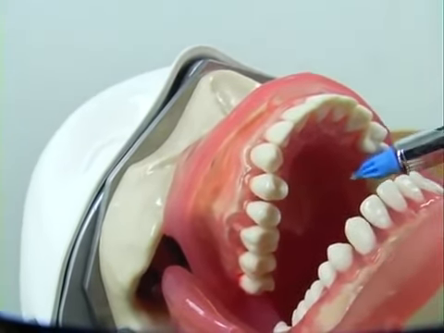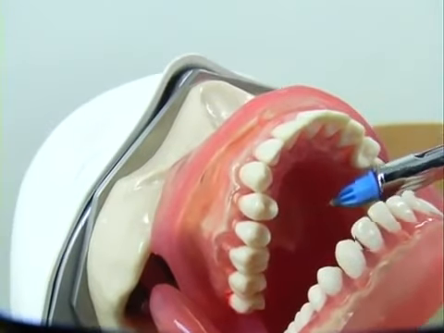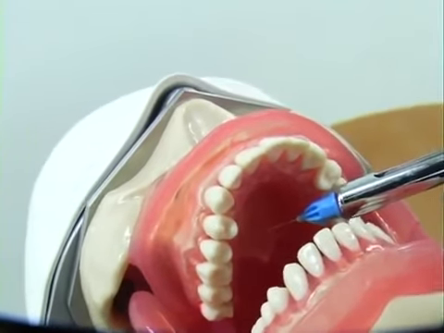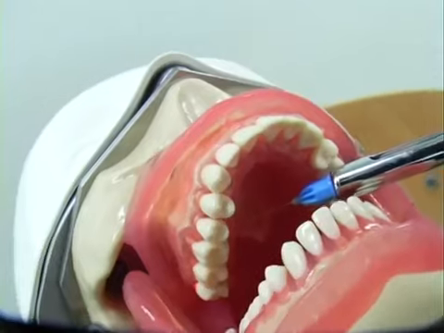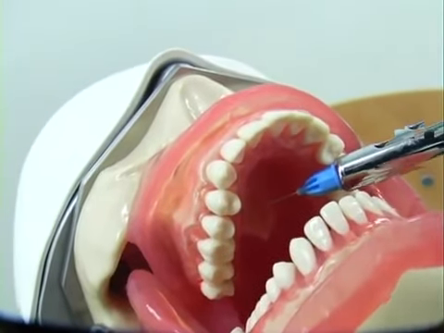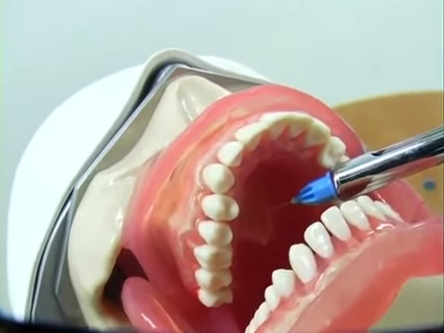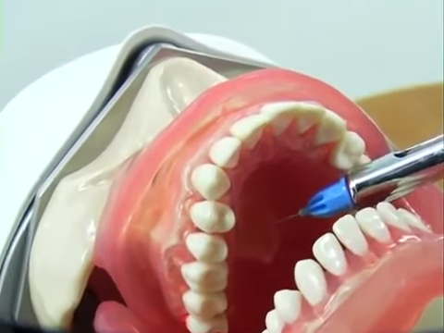Usually you will find lots of adipose tissue here to make your injection comfortable, and this is the area where you should block the greater palatine nerve.